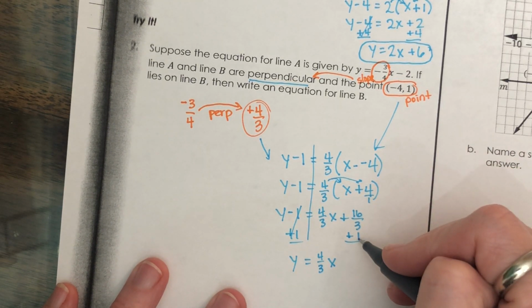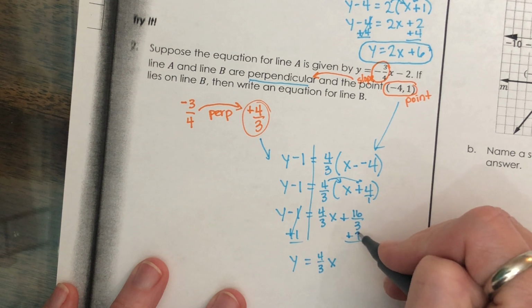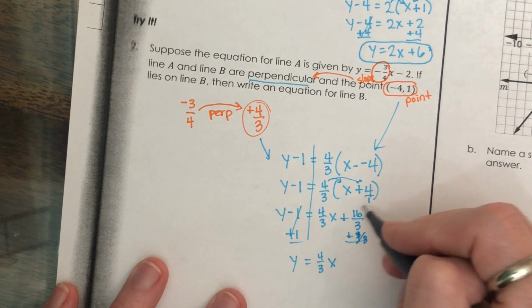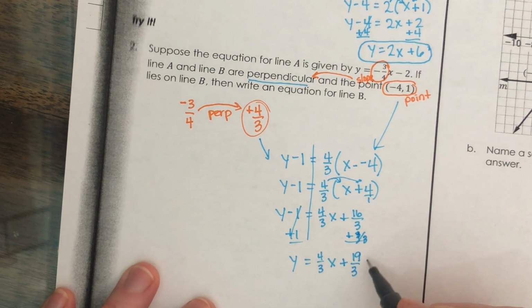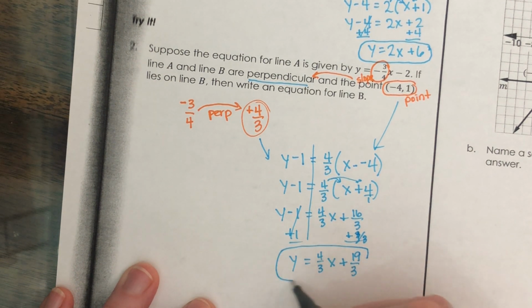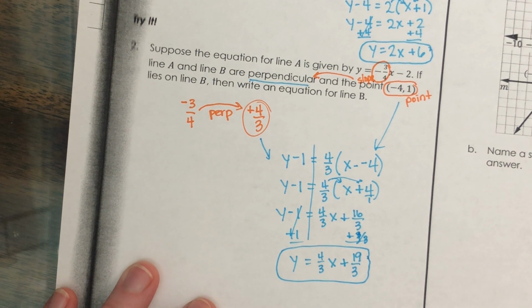We need these to have common denominators, so let's call 1 3/3. And that's added together gives us 19/3. I know that looks a little ugly, but that is exactly what we're looking for right there. There is the equation of our line.